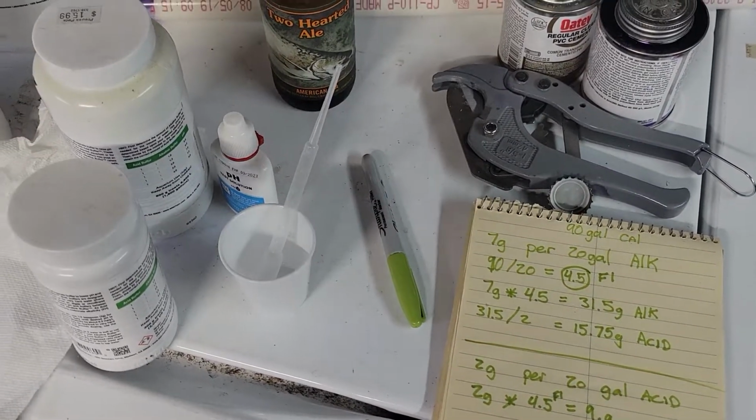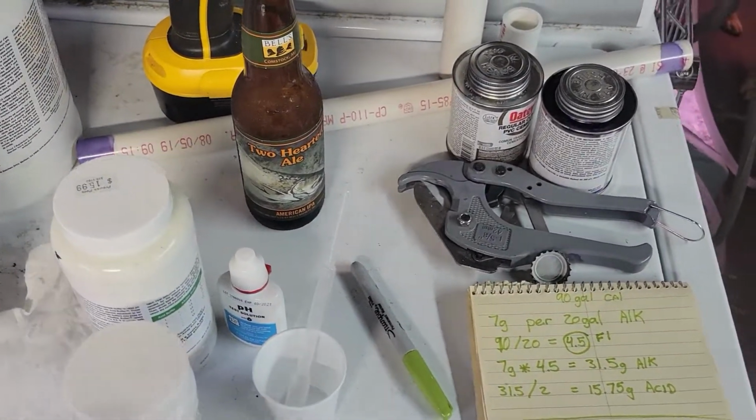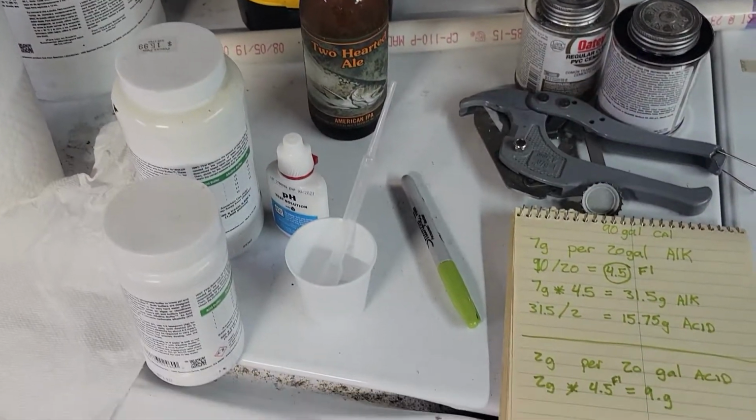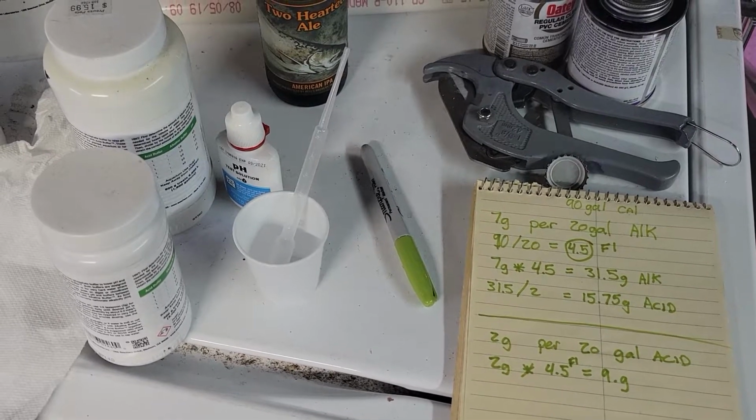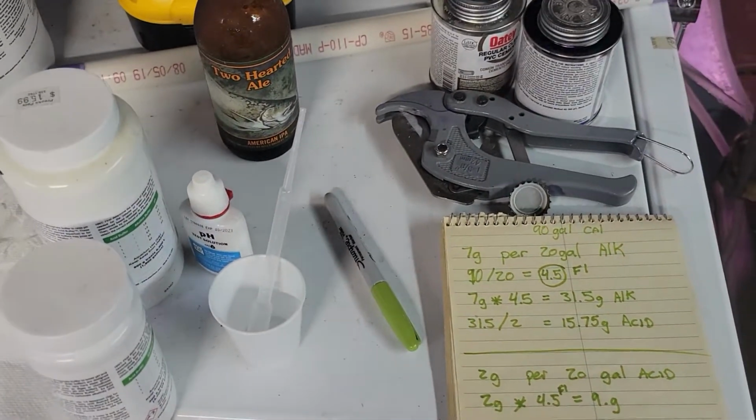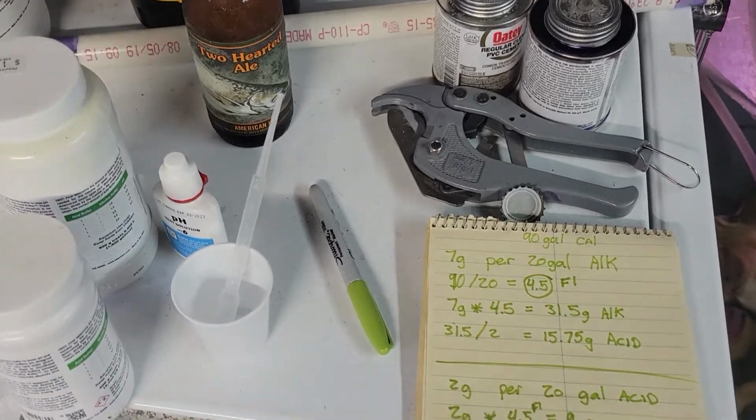Hey, so forgive the mess, but I'm in the middle of cleaning tanks and building one and whatnot, but I have to do a pH treatment on one of my systems here, and something that's always bothered me that I'm curious if somebody can help me figure out, right?